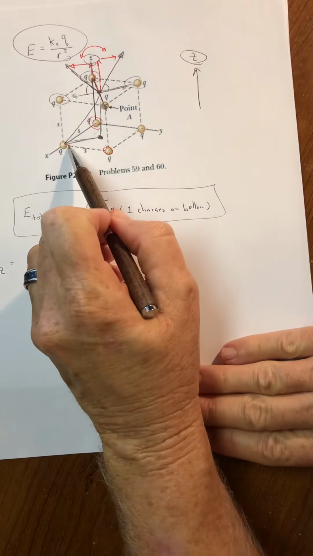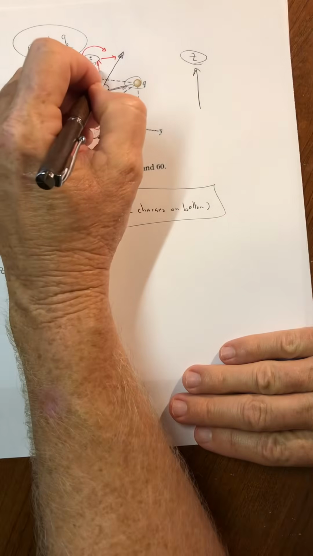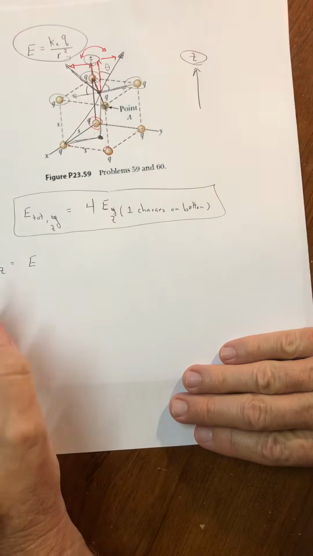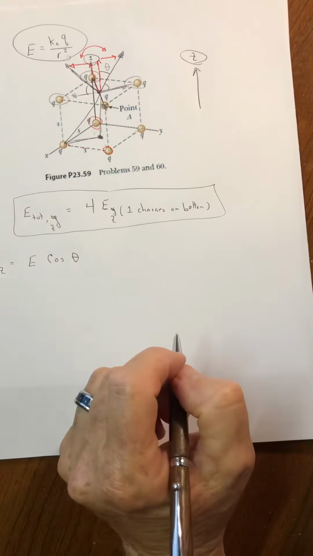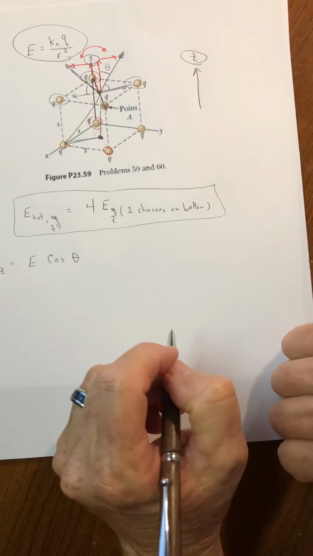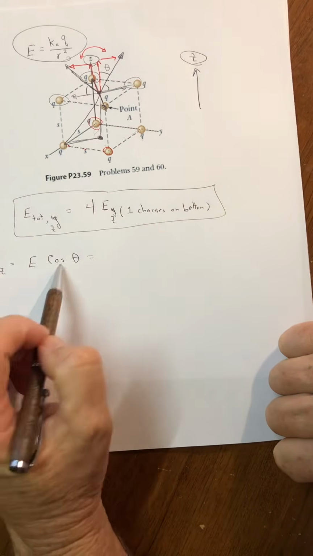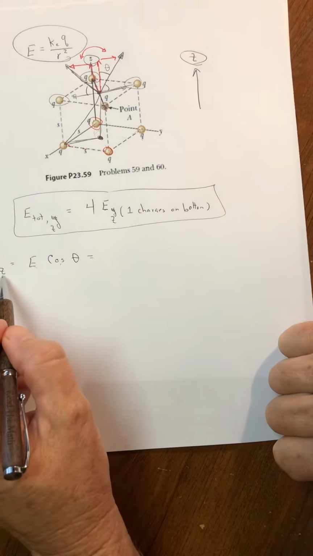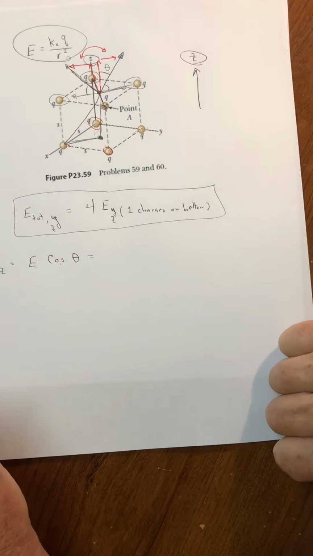So coming back to the picture here, if we called this angle right in here theta, then it would be adjacent to it, so it would be cosine of theta. So the electric field from that one only, multiplied by cosine of that angle theta, would give me the z component of it, and then of course multiplied by 4, we're done with the problem.